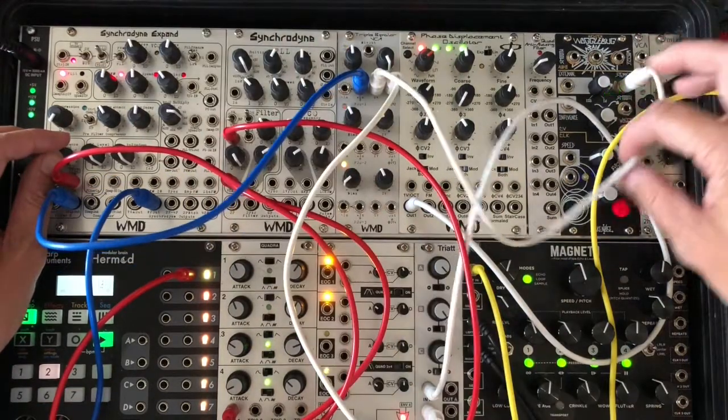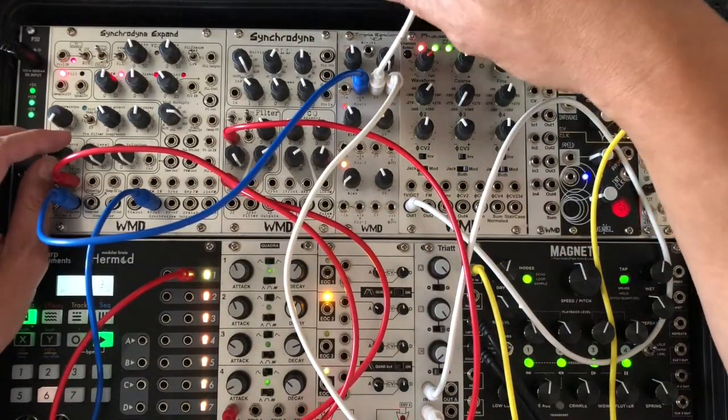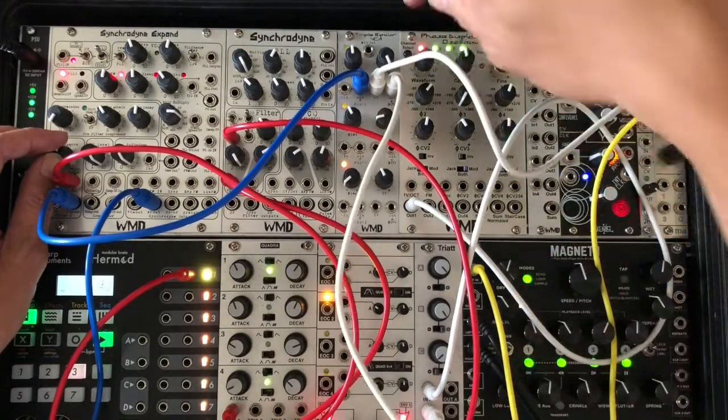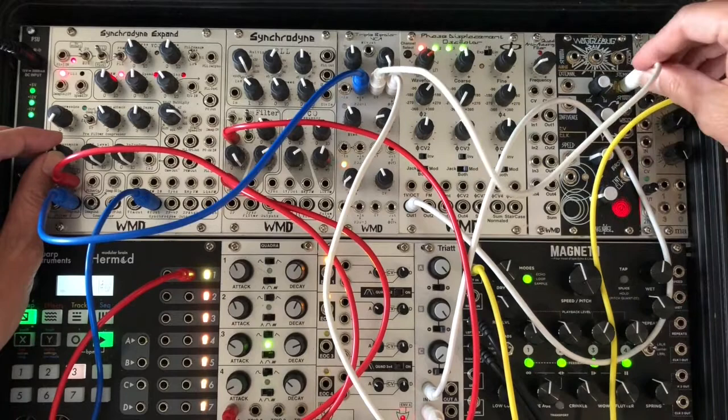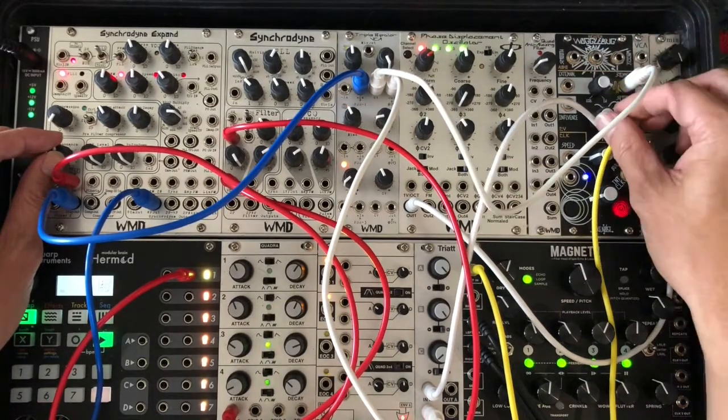So what we're doing here is we're just controlling how much of the feedback signal goes back into the circuit via a VCA and also a random source from the Vogelbach.